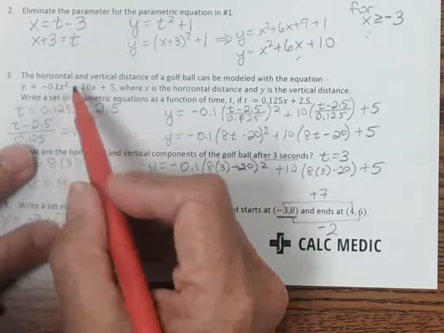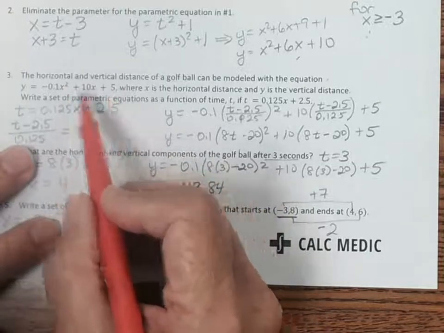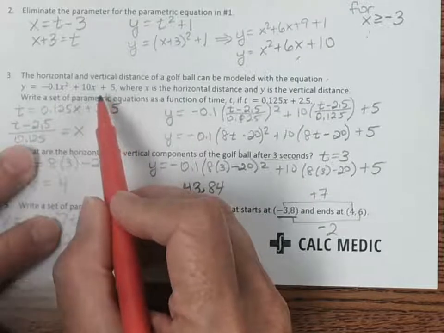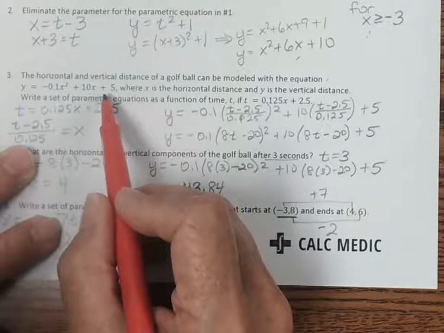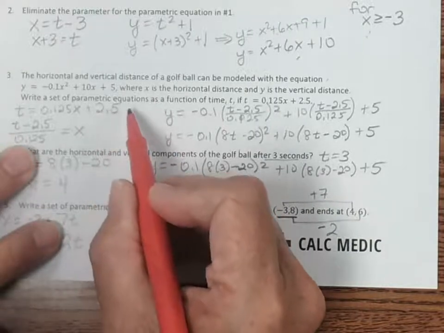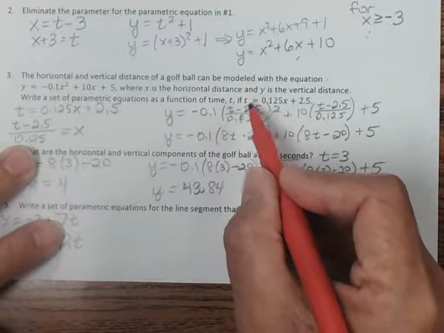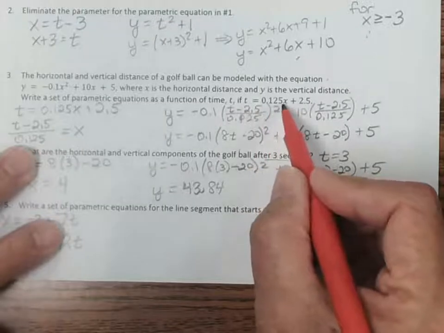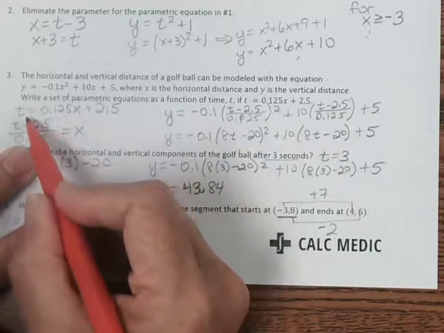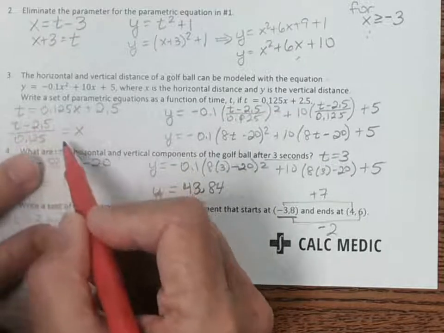Okay, so now we've got some movement, the golf ball and how it's traveling. So here's our equation of how the golf ball travels. X is the horizontal distance, y is the vertical. And if I want to create a parametric equation as a function of time, if I tell you that time is equal to 0.125 times x plus 2.5, I'm going to take that equation for time and rewrite it.